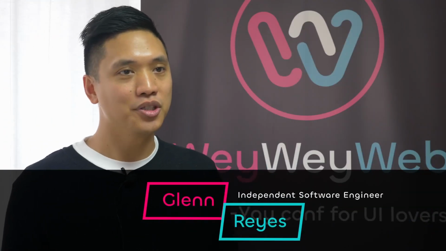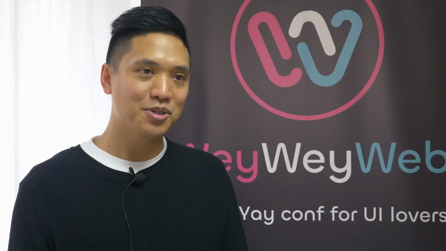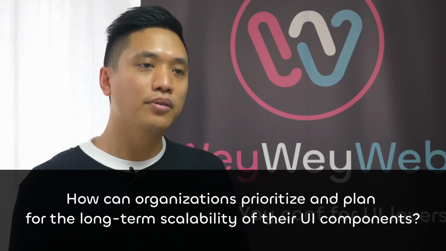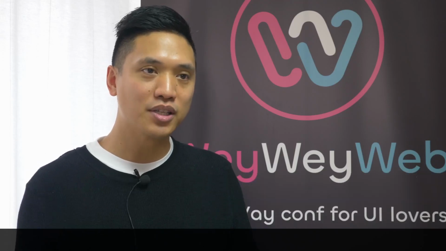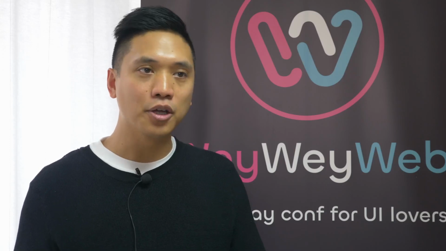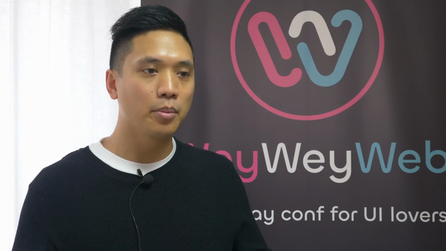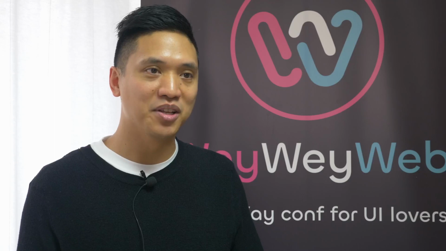I'm an independent software engineer, and I do React, GraphQL, TypeScript, and design systems for a living. First of all, what I like to do is think of three steps: tooling, theming, and building. All of these are fundamental steps that build a profound foundation for how to build robust UI components.